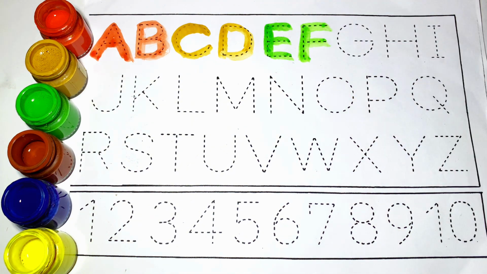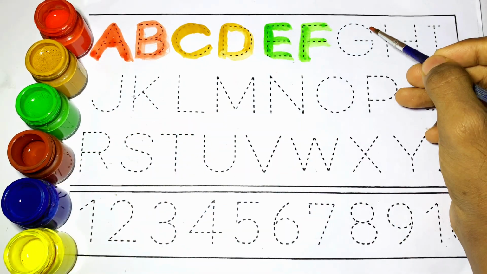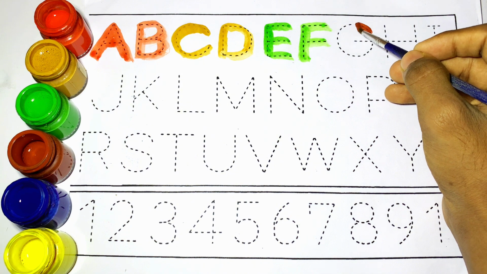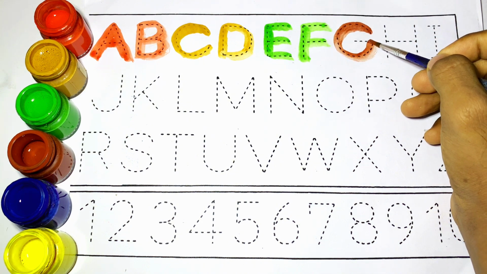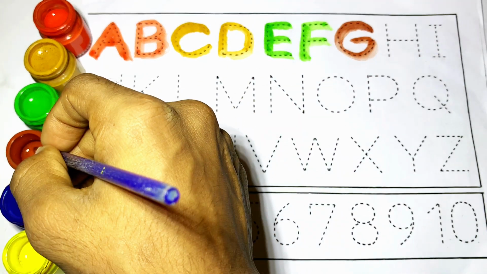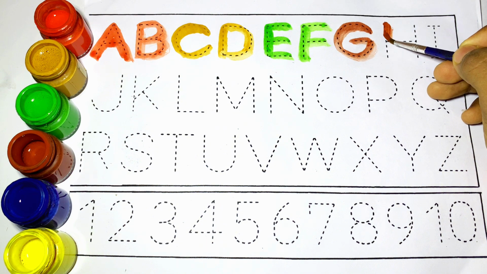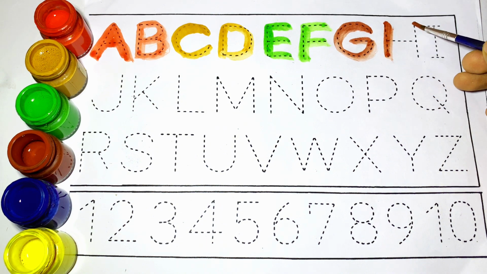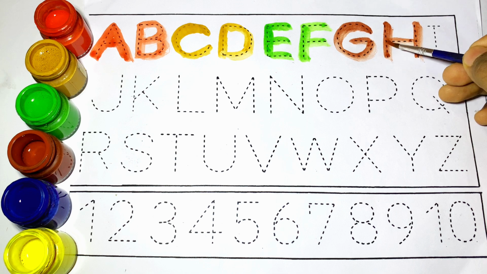Next G for god, G for glass, the alphabets of G, and use brown color. Kids, again use brown color and draw H for hand, H for helicopter, the alphabets of H.